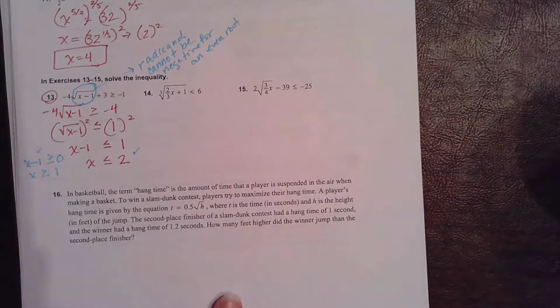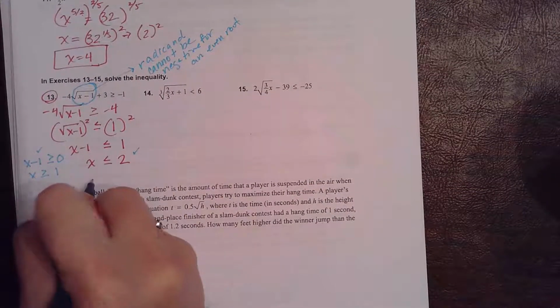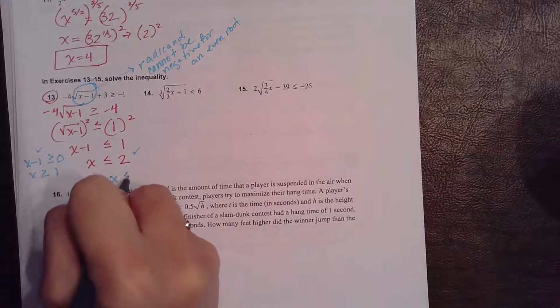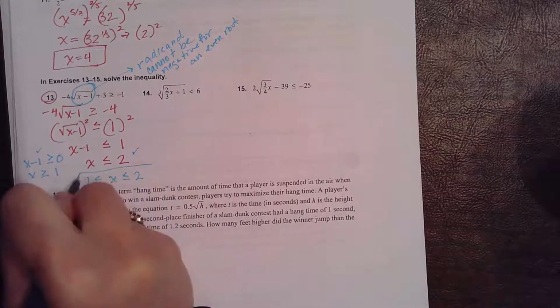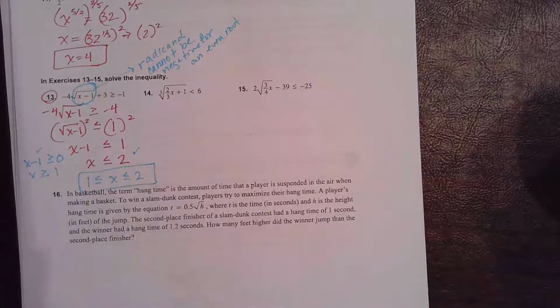So in addition to this answer, we also have limitations from that lovely radical there. My final answer means x is less than or equal to 2 and greater than or equal to 1. So there's only this small range of values of x that would make this inequality true.